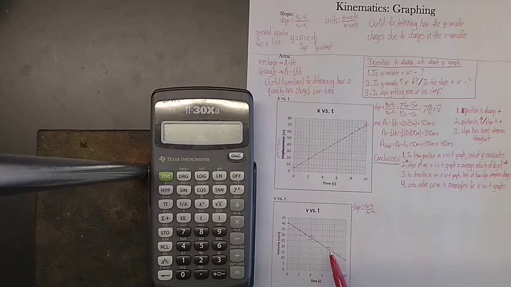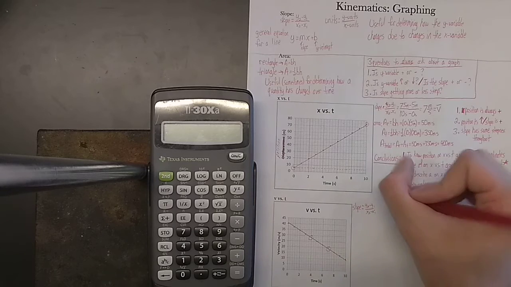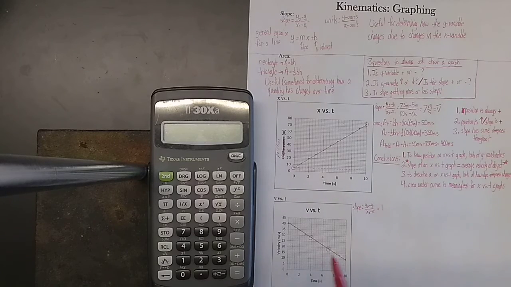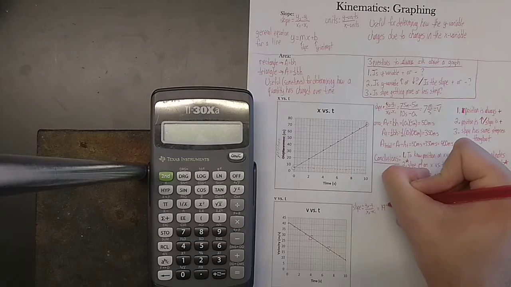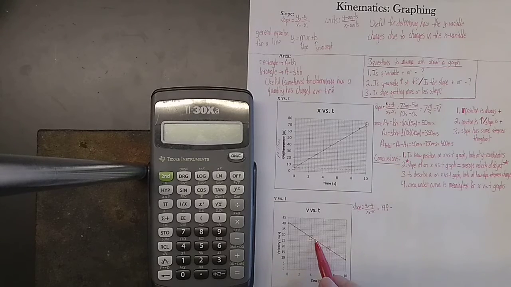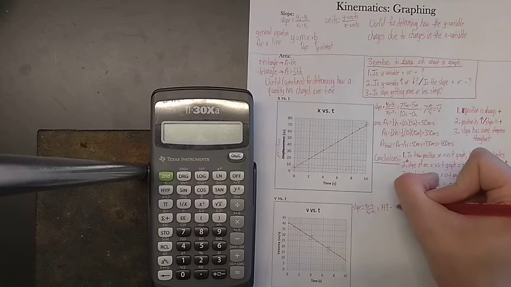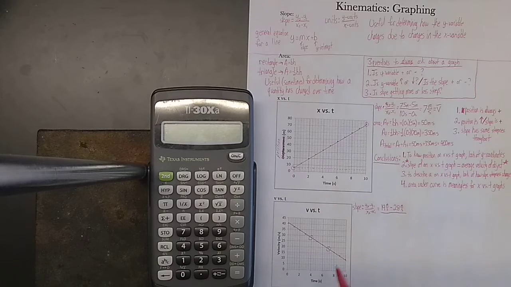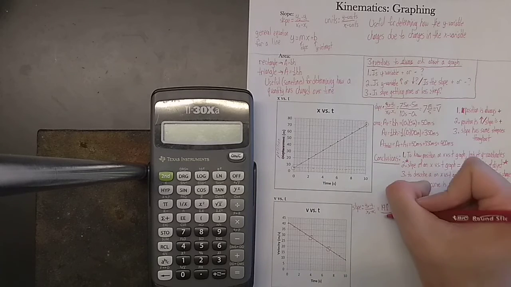This is going to be my y2 and x2. For y2, that looks like it's at about 19, and notice the units are going to be meters per second. So 19 meters per second minus, let's see, this is about 28 meters per second, over 7 seconds minus 4 seconds.